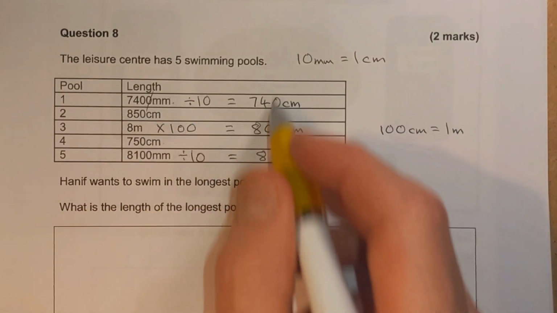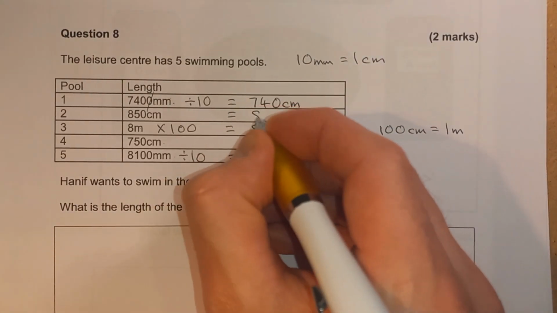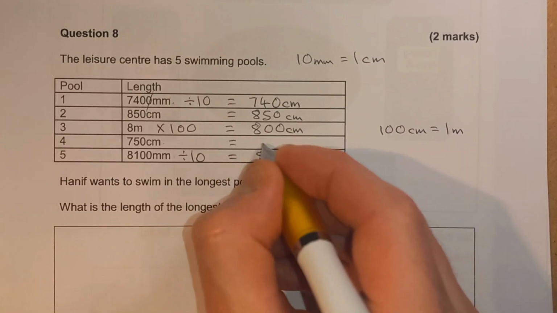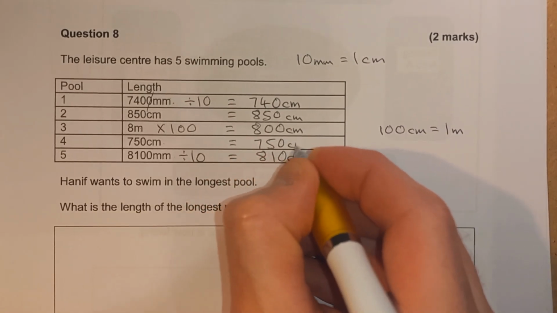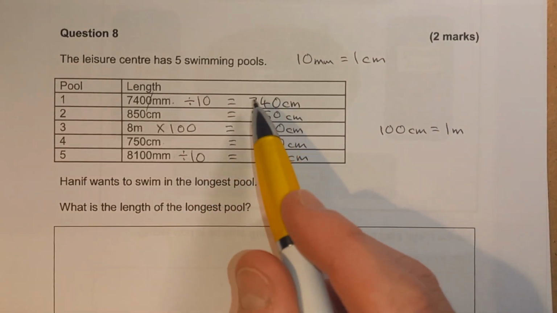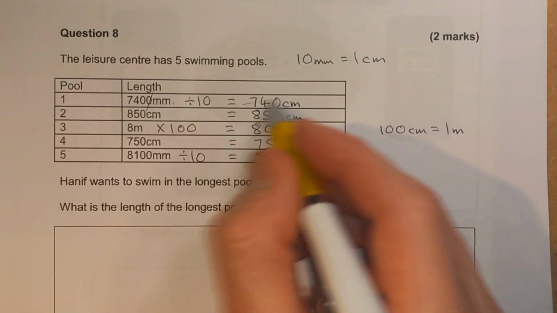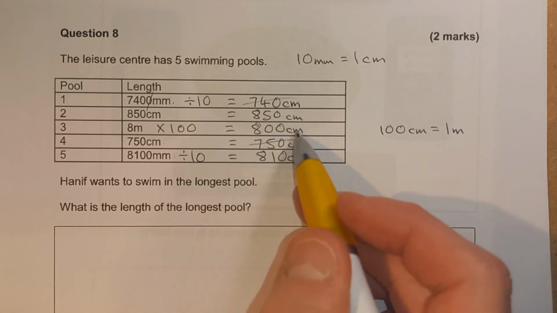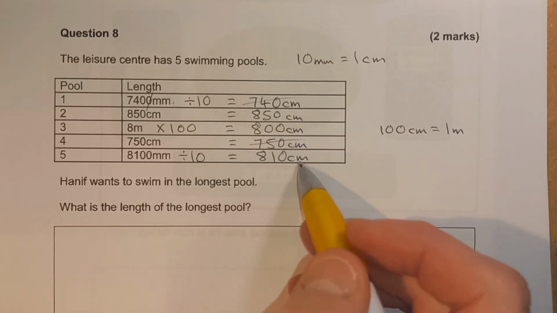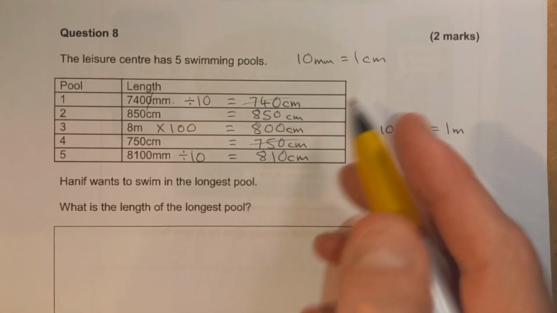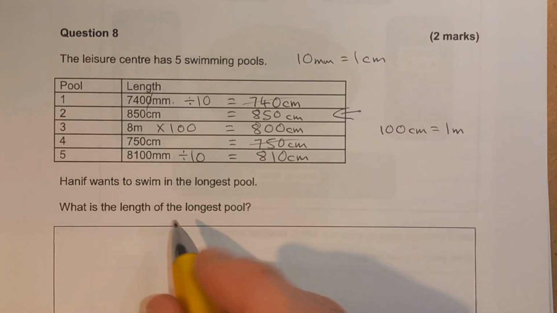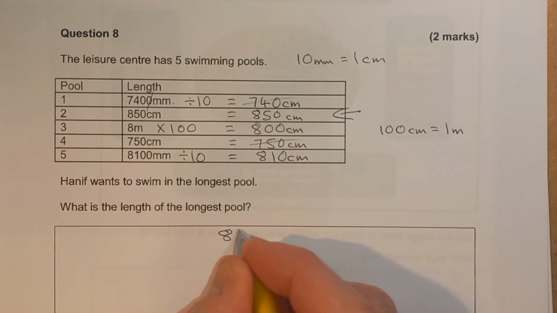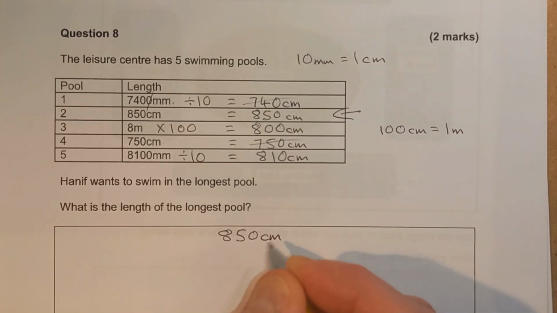Now, Hanif wants to swim in the longest pool. Well, just so it's easier to compare the numbers, I'm just going to rewrite these out here. 750. So we want the longest. Well, these are 700s, so it's not going to be either of those because 800's more. We've got 850. 800 would be less. 810. Well, it's more than 800, but it's still less than 850. So the length of the longest pool is going to be 850 centimetres.